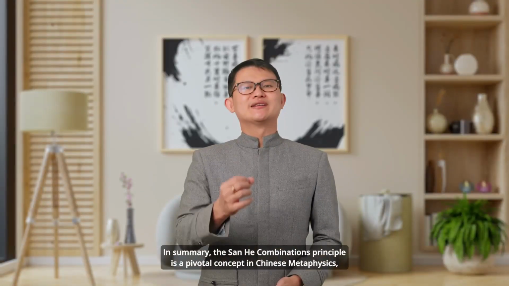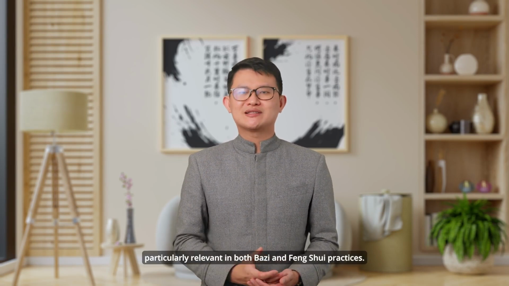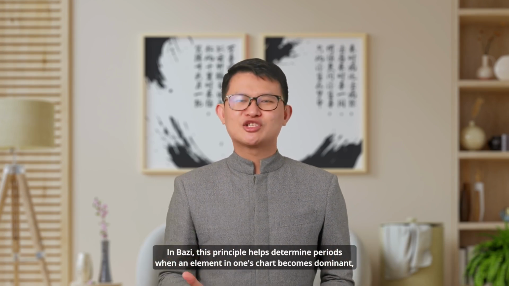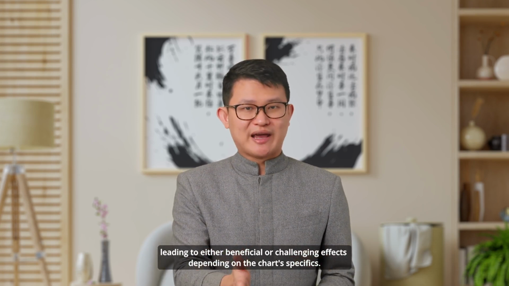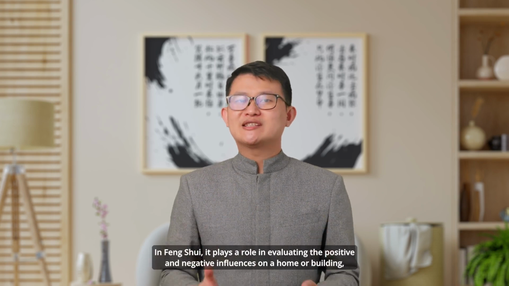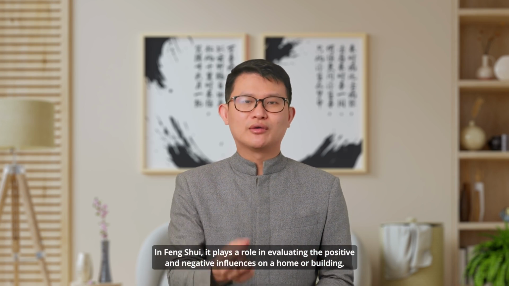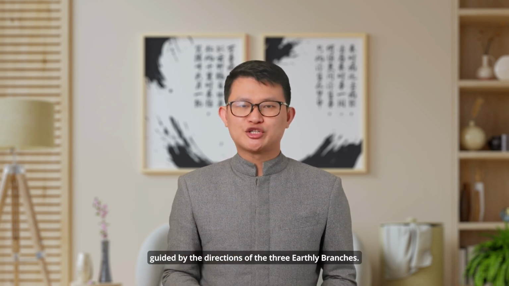In summary, the Sanhe combinations principle is a pivotal concept in Chinese metaphysics, particularly relevant in both Bazi and Feng Shui practices. In Bazi, this principle helps determine periods when an element in one's chart becomes dominant, leading to either beneficial or challenging effects depending on the chart specifics. In Feng Shui, it plays a role in evaluating the positive and negative influences on a home or building, guided by the directions of the 3 earthly branches.